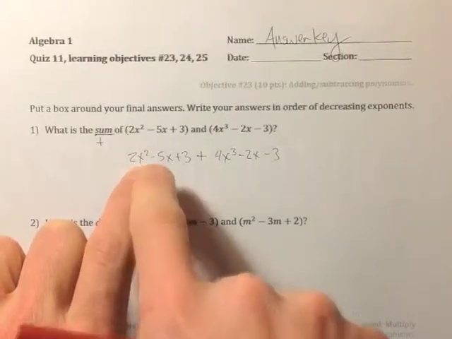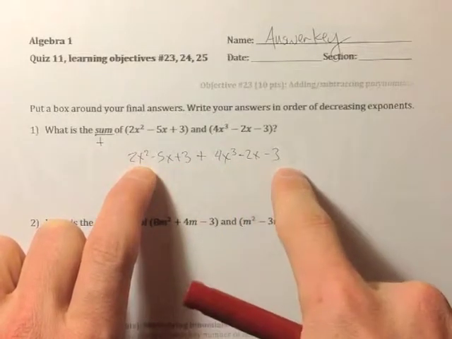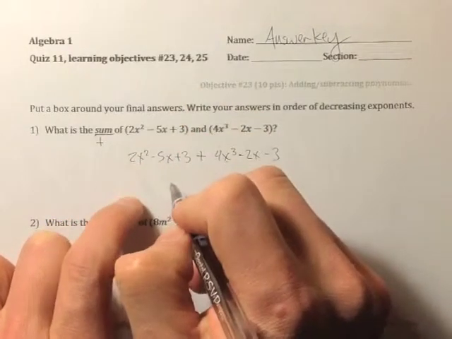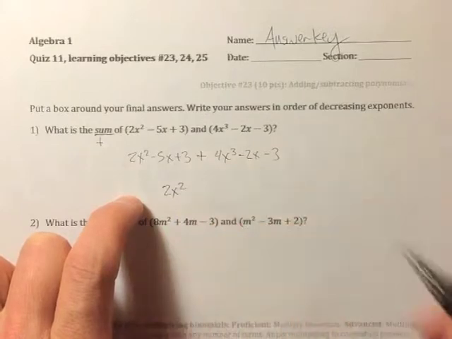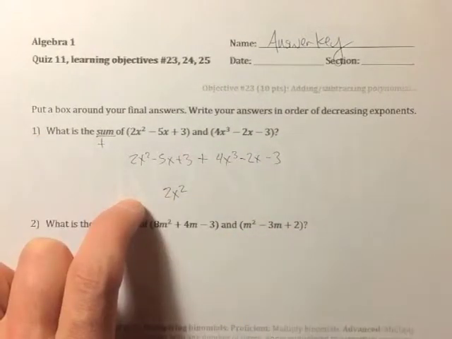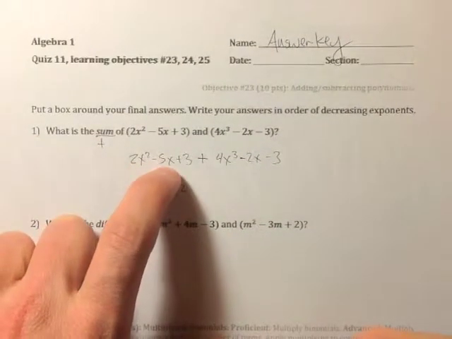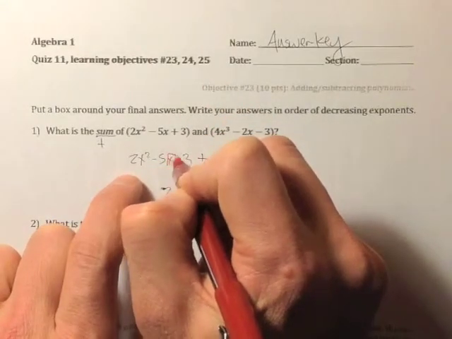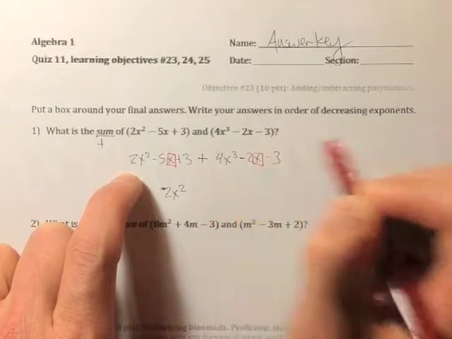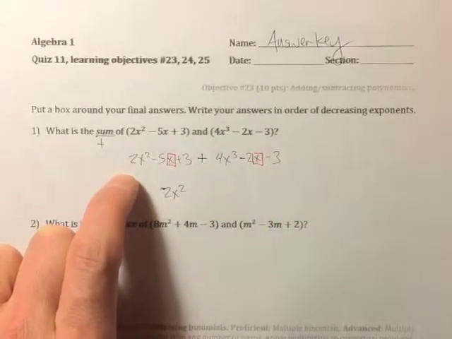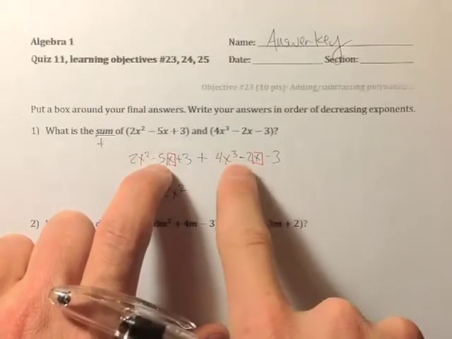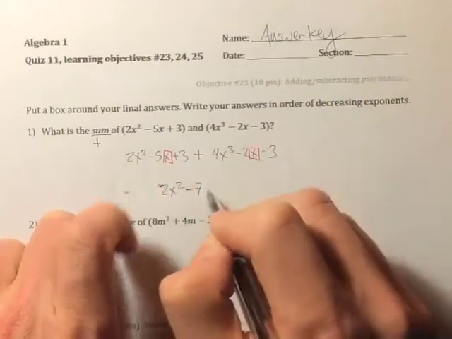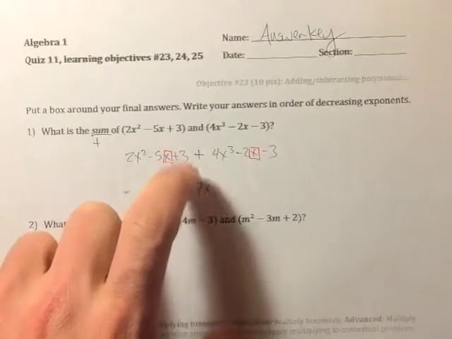Is there any other x squared term here? Well, no, there's not. So we know that our final simplified expression is going to have a 2x squared in it, because there's nothing that can be combined with it. How about x terms? Are there any other x terms? Well, yeah, there's one over here as well. So I'm just going to put a box around the x, box around the x here. That way it's clear to see that we are taking negative 5 minus 2, which is minus 7, and then times x, of course.